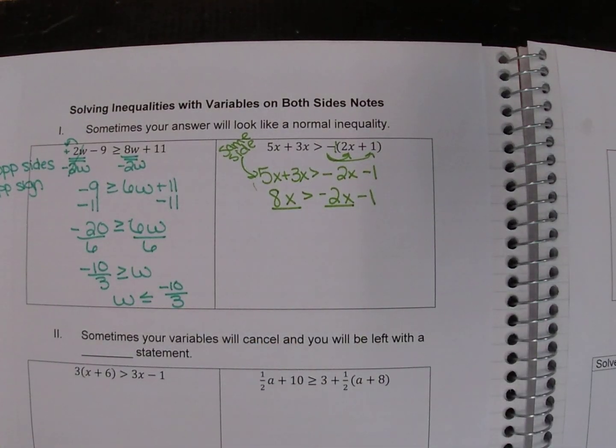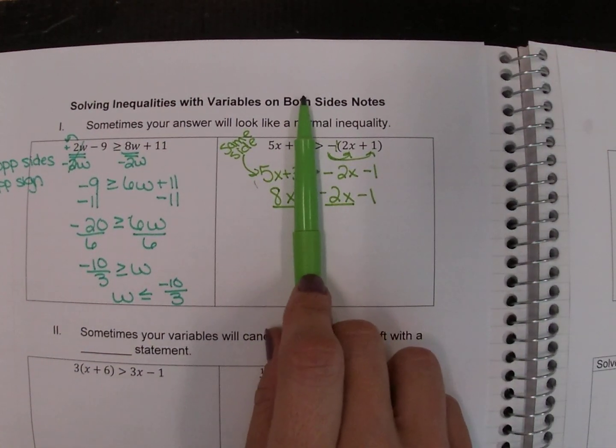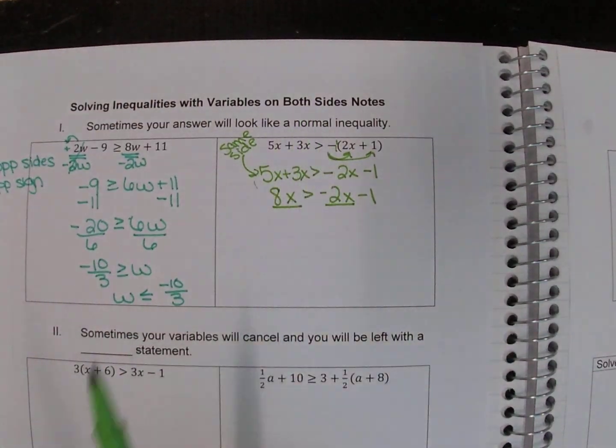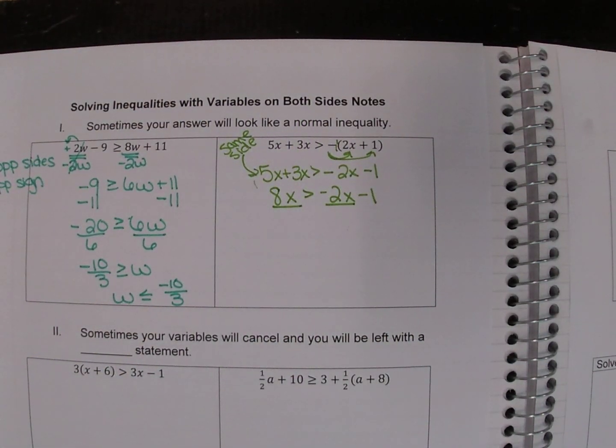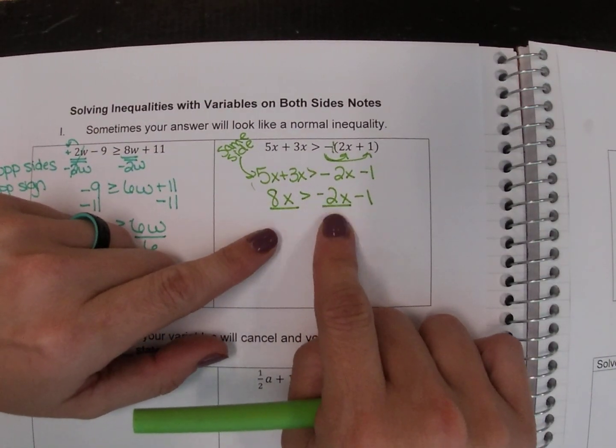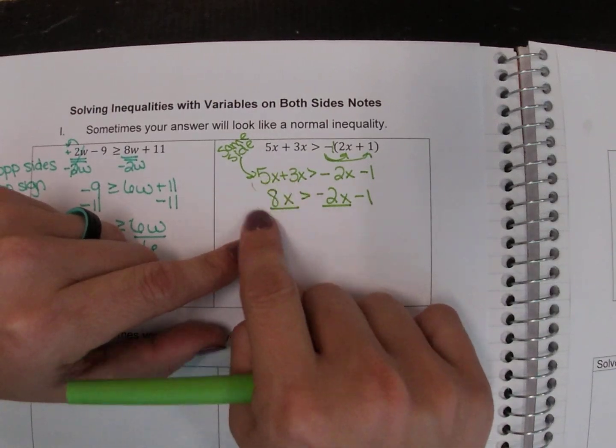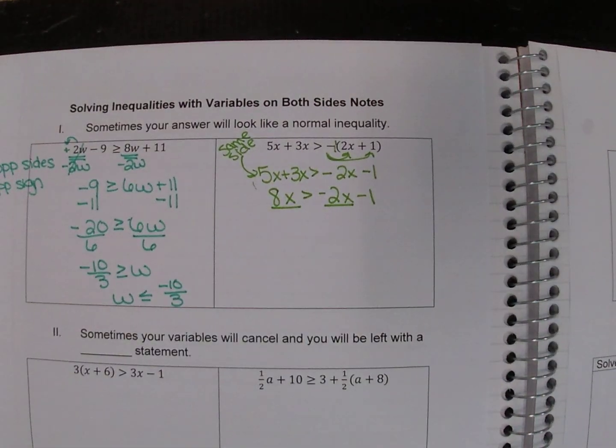These are on opposite sides, right? My inequality sign is here. One is on the right and one is on the left. So we need to get those together with the opposite sign. Normally we can move either one, but here we really want to be moving this negative 2x because we don't want to empty this side. If we move that 8x, there's nothing left, and that's not good news.